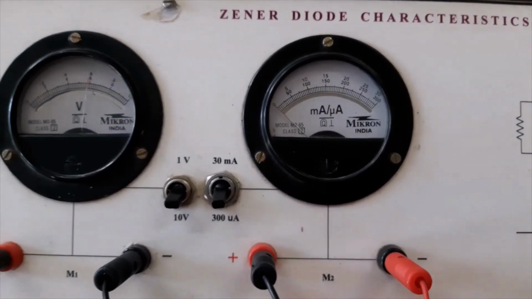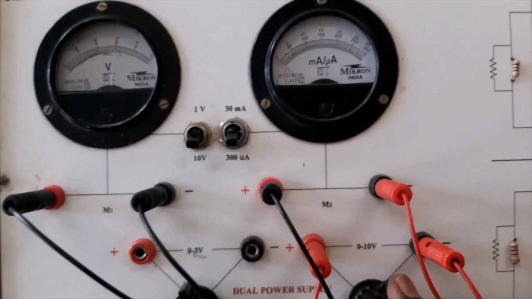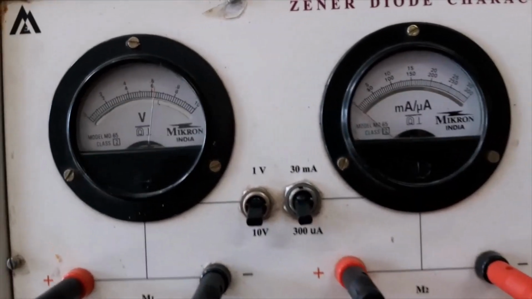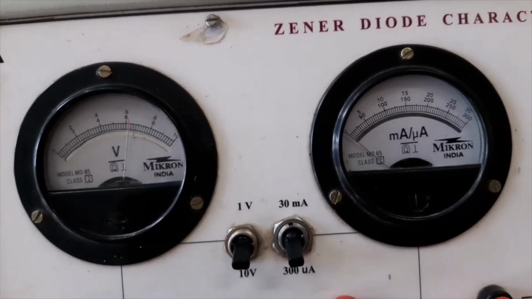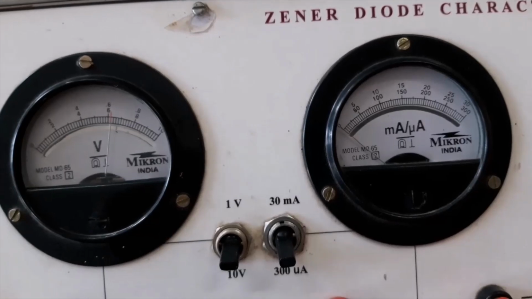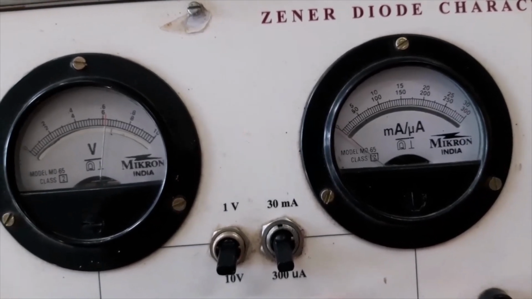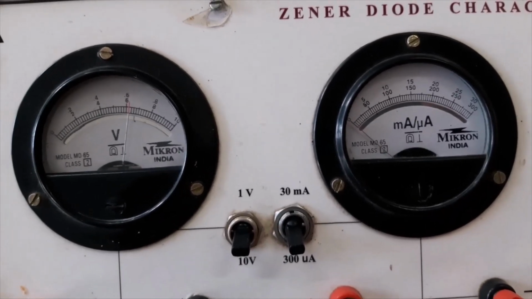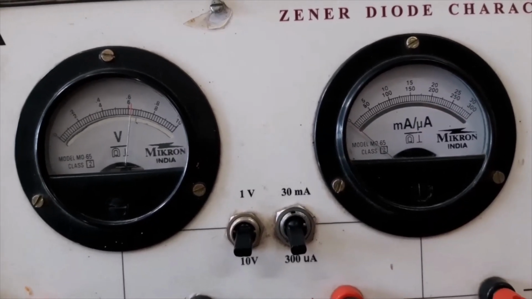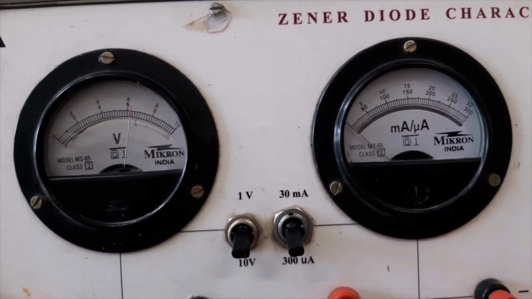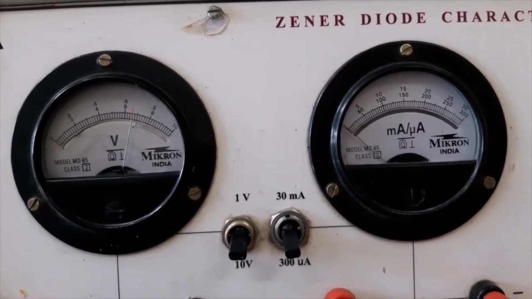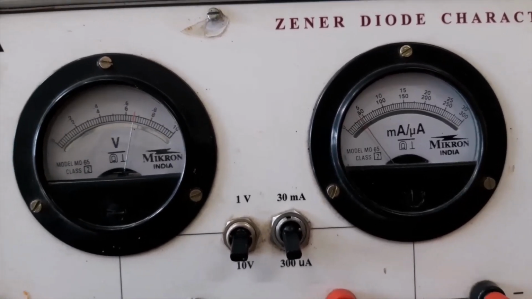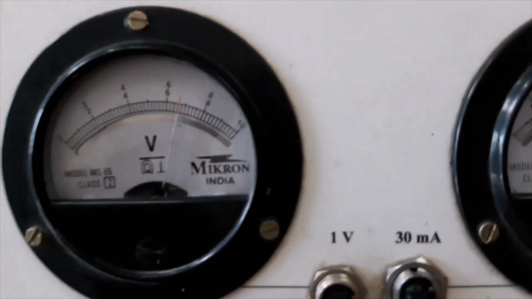I now slowly increase the input voltage to 6 point, see this here. So from the bottom scale it is 6.4. So I am writing it as 6.4, and I am writing current as 0. Now I slowly increase this and see whether there is a change in the ammeter or not. I am slowly increasing it. Yeah, there is a small change in it. Now look at this, it is 6.8 volts.